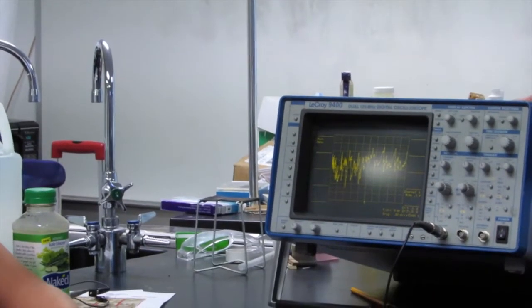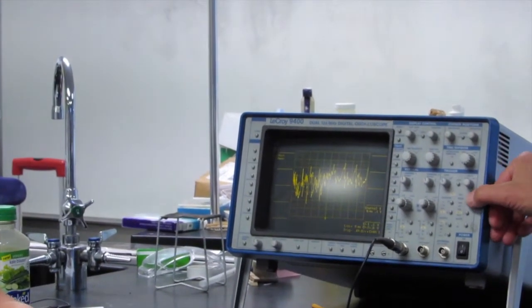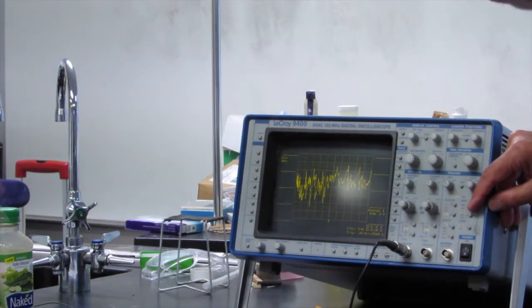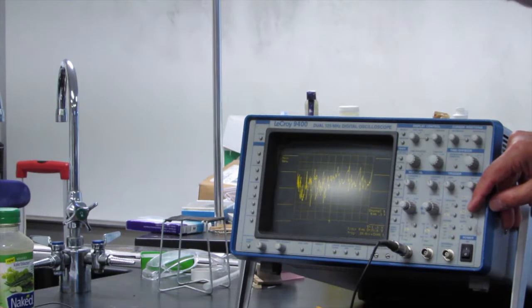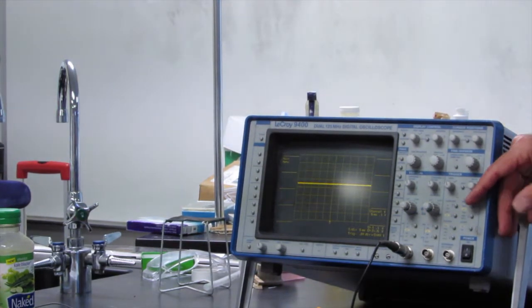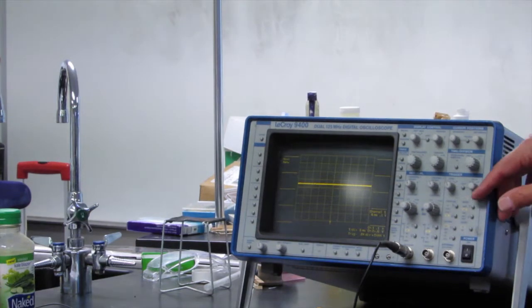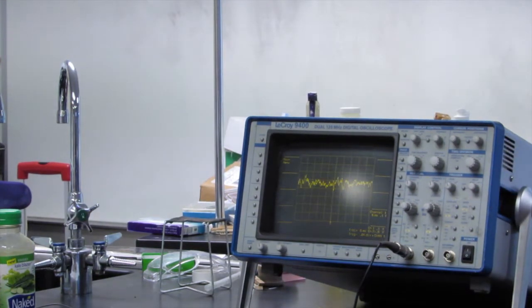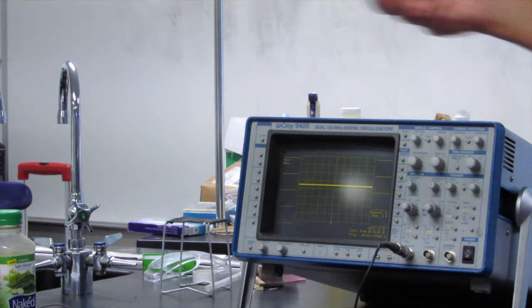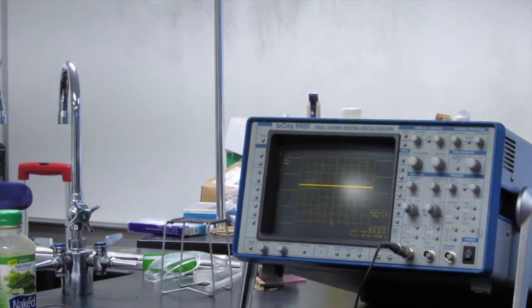Now I have this frozen right now. What I'm going to do is go to the trigger section, one of the very critical sections of the scope. Normally this is auto. This is the same thing as auto on an analog scope, where after it starts sweeping, it starts over, waits a little bit for a trigger signal, and if it doesn't see one, it just goes ahead.